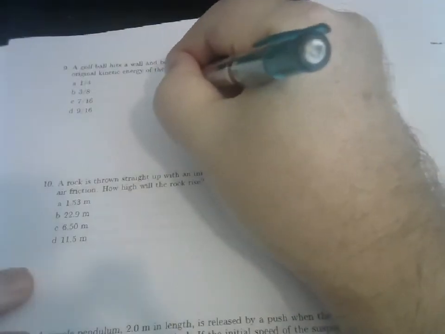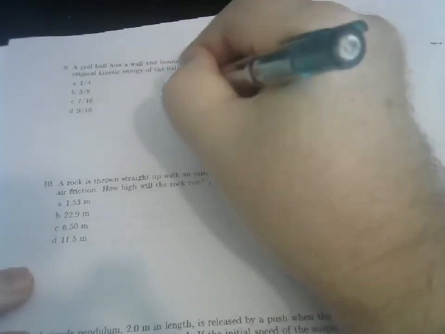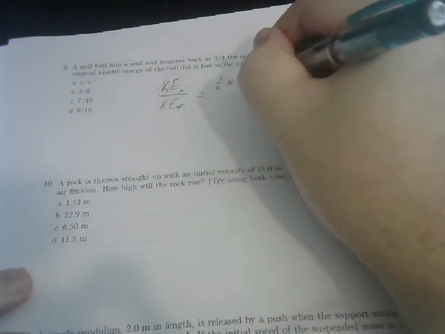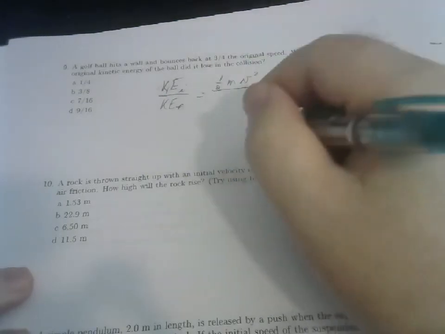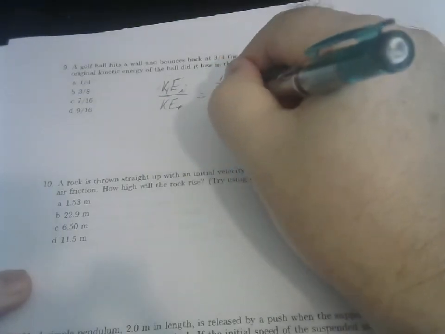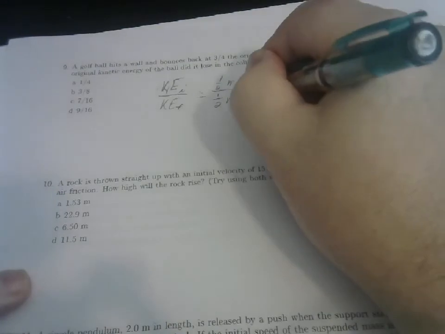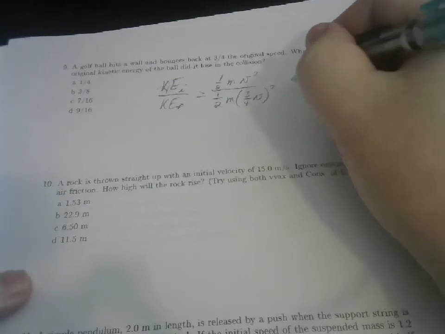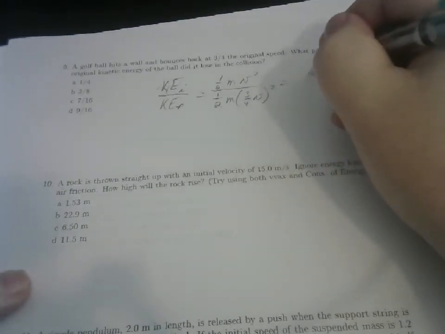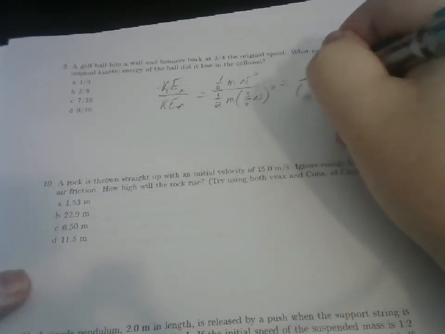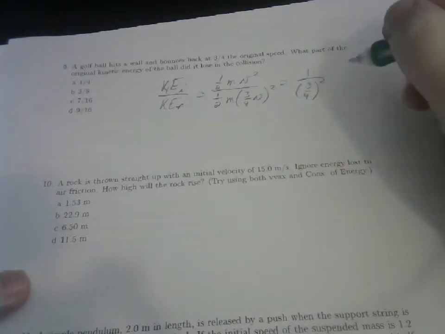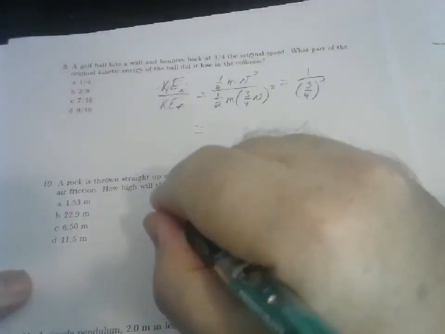So our ratio is going to be kinetic energy initial divided by kinetic energy final, which is 1/2 mv squared divided by, at the end, 1/2 m times 3/4 of the velocity squared. Everything cancels except 1 over 3/4 squared.